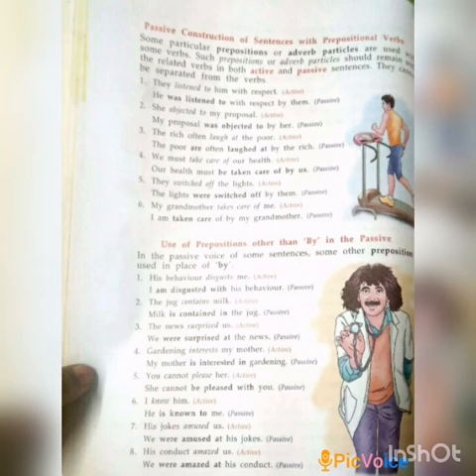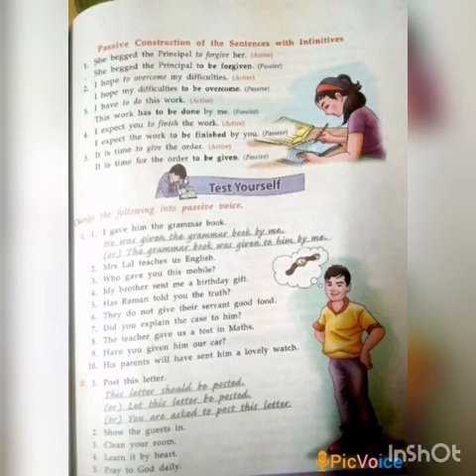Now all of you take page number 61. Passive constructions of sentences with infinitive. Infinitive we already studied. When to is added in the sentence, it is known as infinitive. The first one, "She begged the principal to forgive her" is an active voice. "She begged to be forgiven by the principal" is a passive voice. So here we use to with be and forgiven.